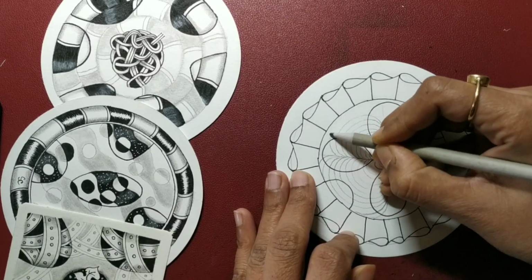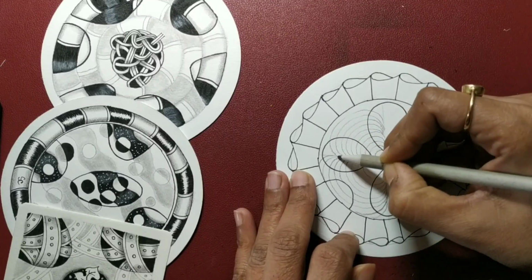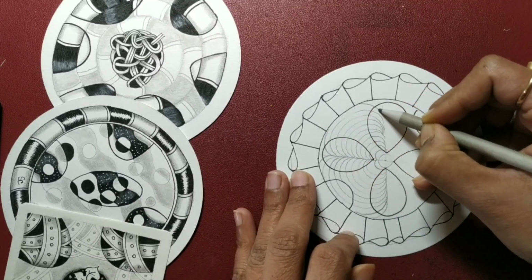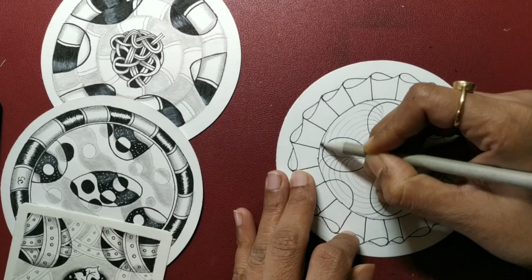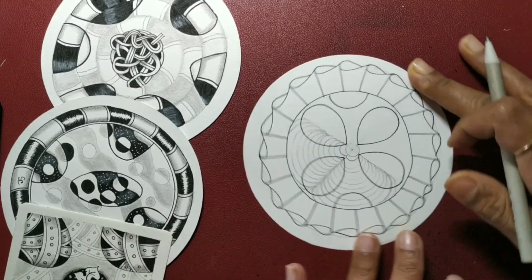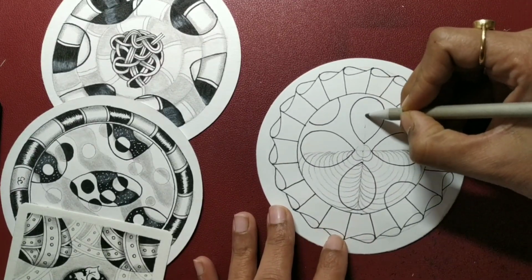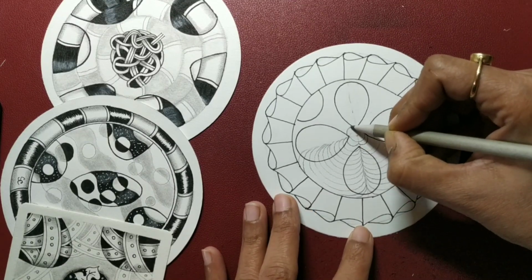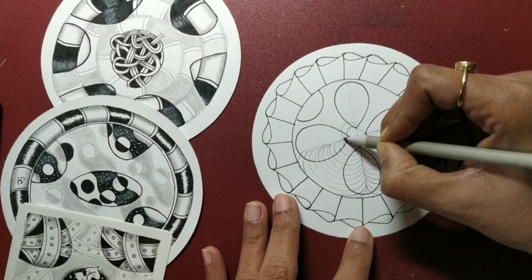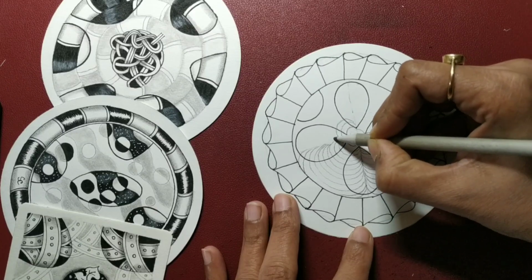Yeah, slowly. Series of C shapes there. Take your time.